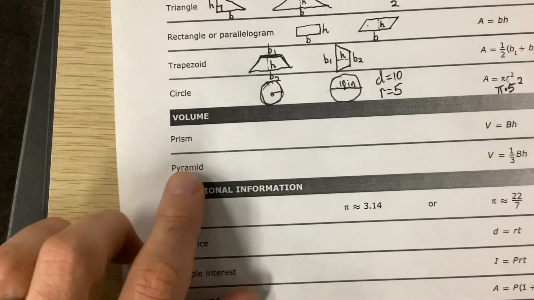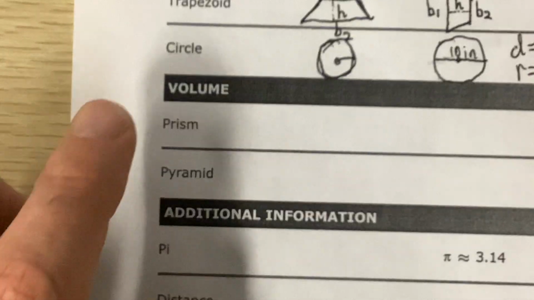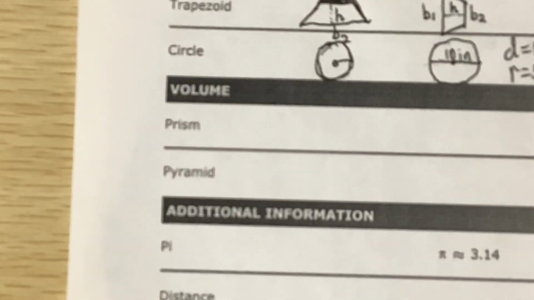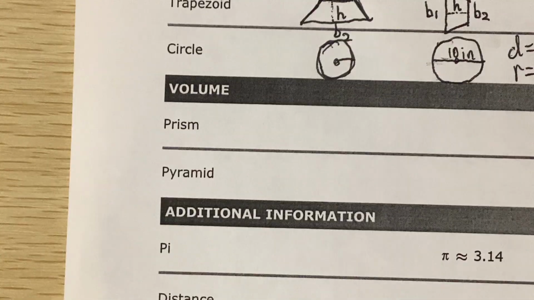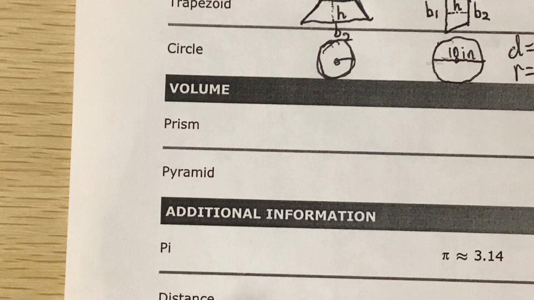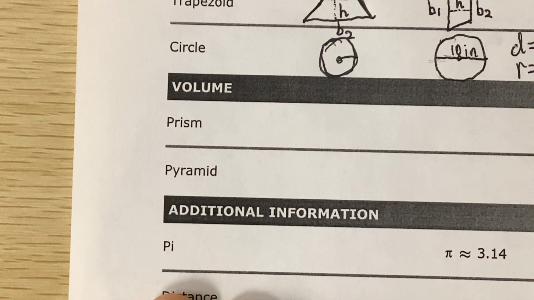All right? What is one way we can tell the difference between a prism and a pyramid? What's one way we can tell the difference? Yes, sir? Okay, tell me what it is.